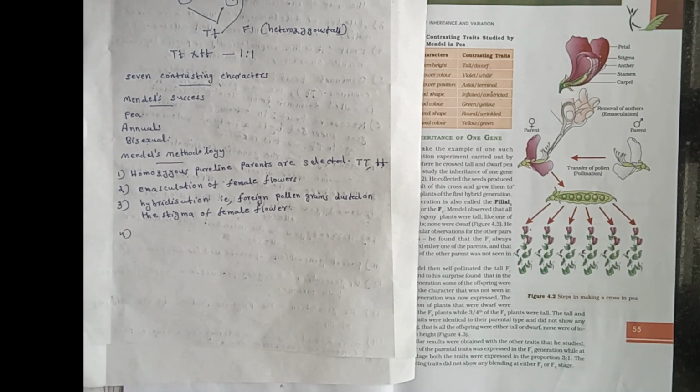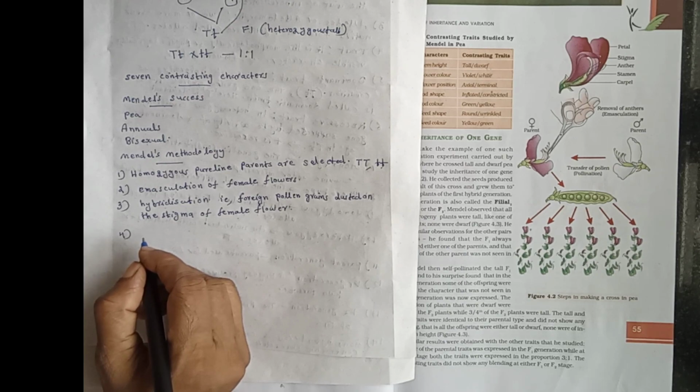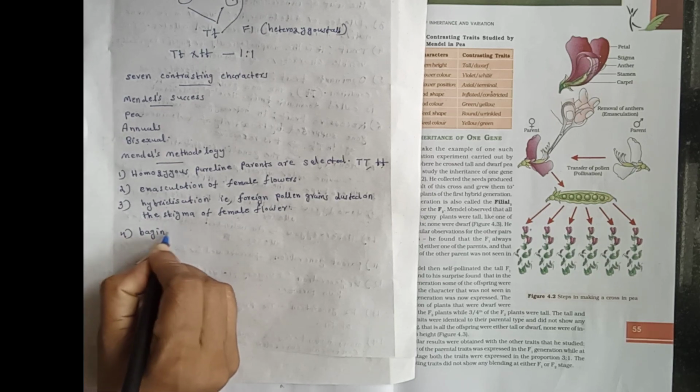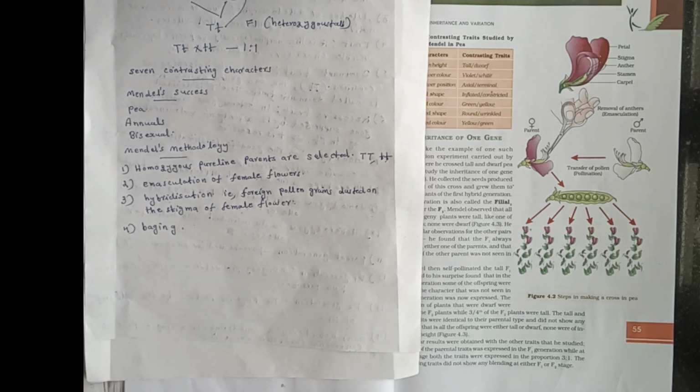All female flowers are bagged with polythene sheet or butter paper. Then seeds were collected as F1 generation.